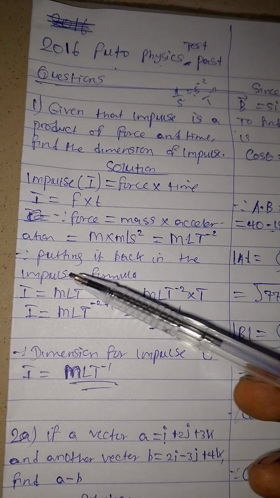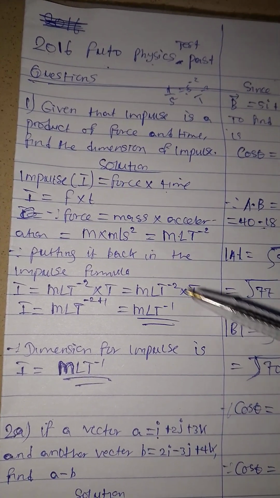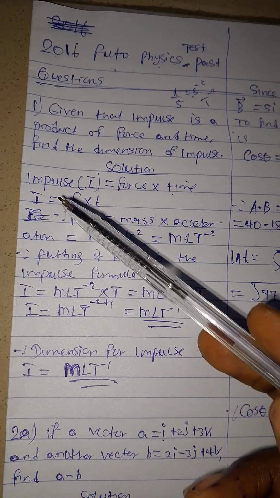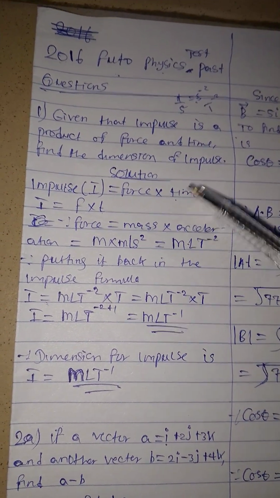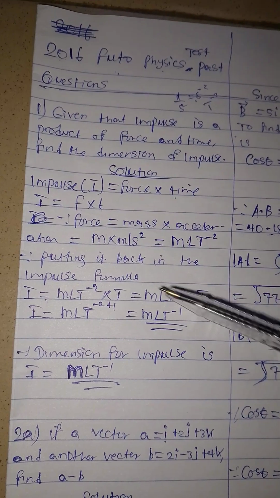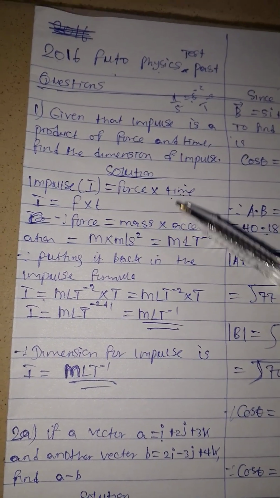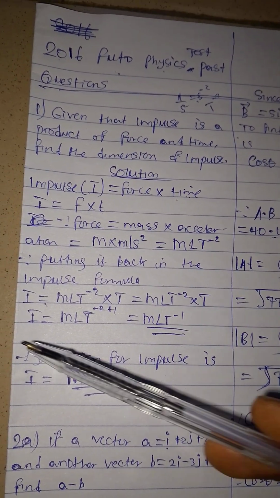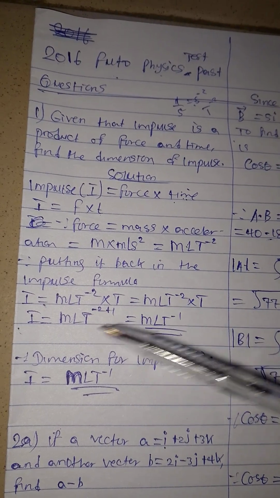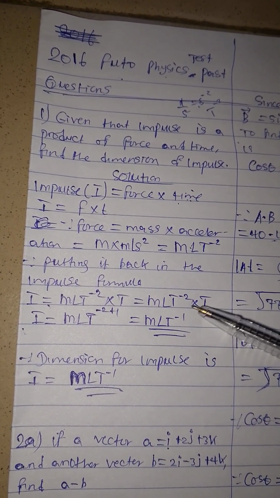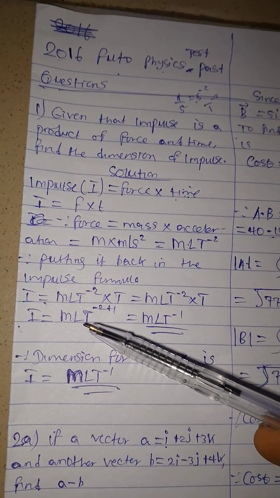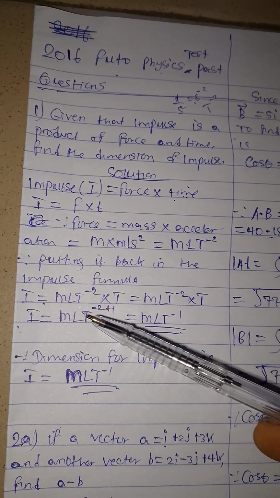Now let's find the dimension for time. I know that the dimension for time is capital T. Therefore impulse equals the dimension for force times the dimension for time. The dimension of force was this, and the dimension for time is capital T. So impulse equals M L T. Now if you check, there are two T's here, so I have to collect them using the laws of indices.